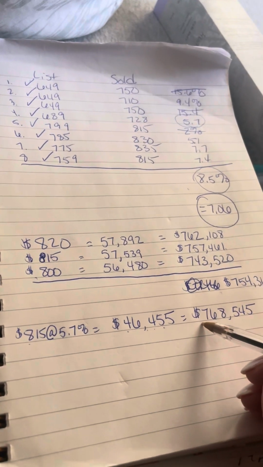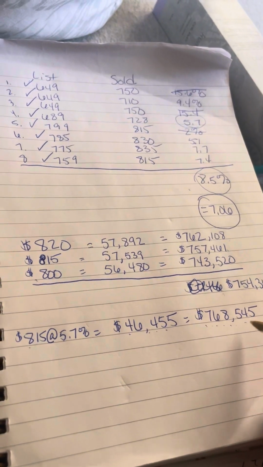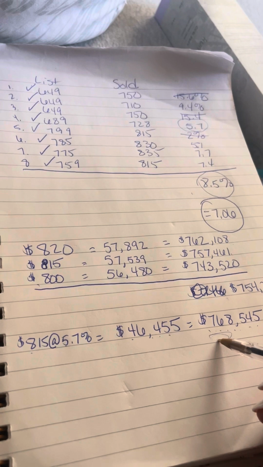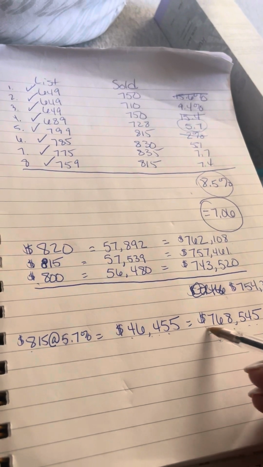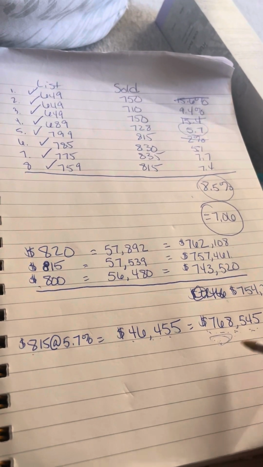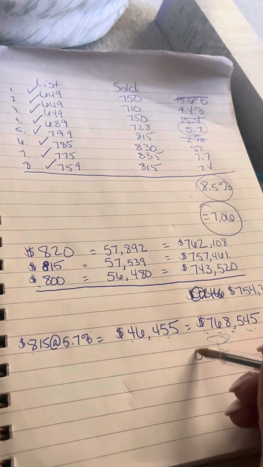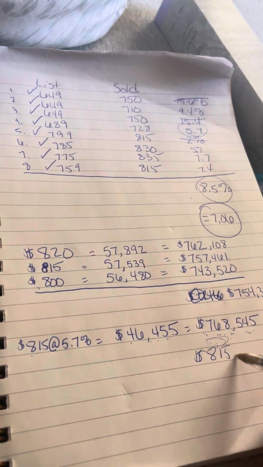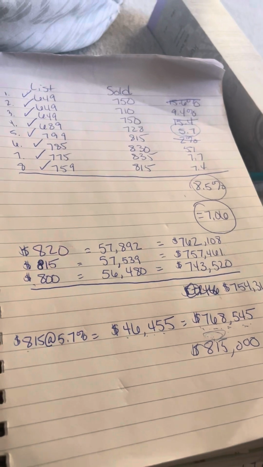So the list price would be $768,544, and that's right around what, off the top of my head, when we did it at the house, I said you should list it at like $769. That's what I would suggest in order to get $815,000. That's what I would suggest.